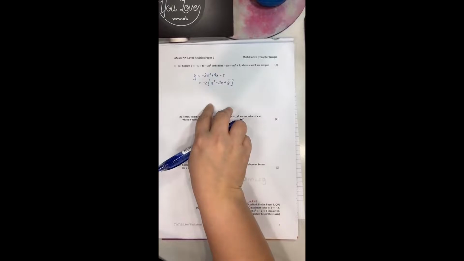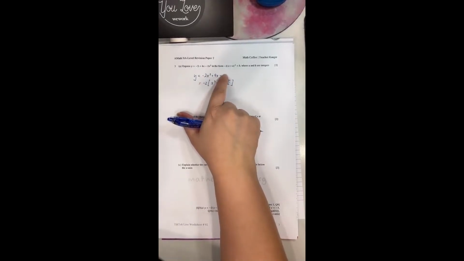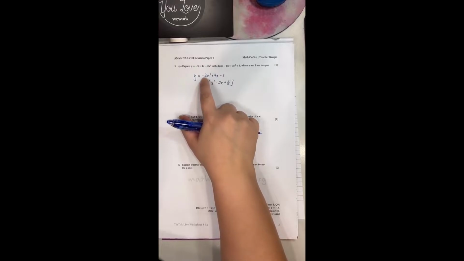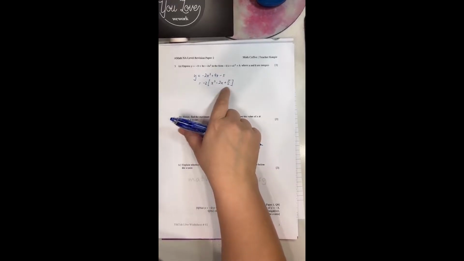Before you continue, just do a check. If I expand back, of course I must get back the same thing. Minus 2 times 1, yes, minus 2. Minus times minus 2, I get plus 4. Minus 2 times positive 5 over 2, I get negative 5. Just do a check before you do the completing the square.